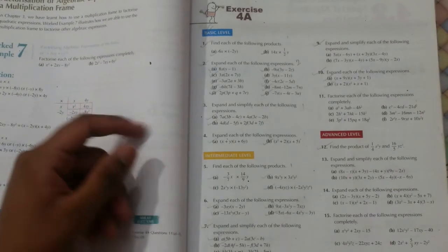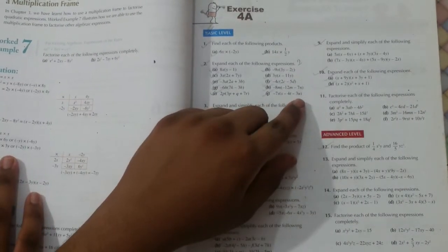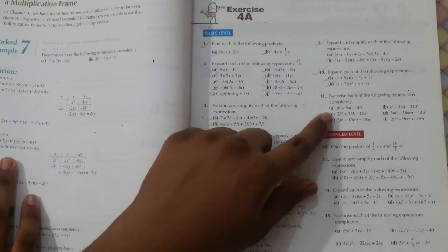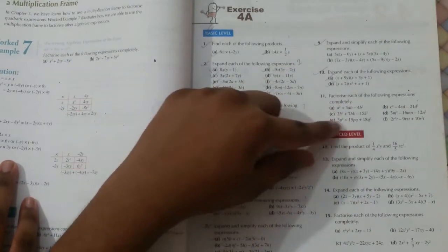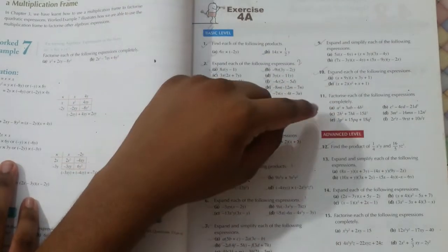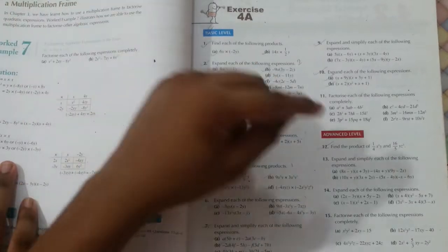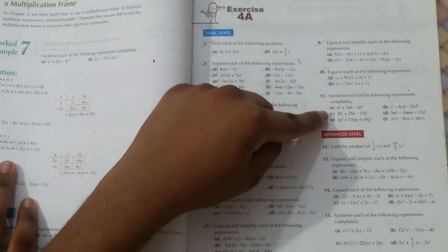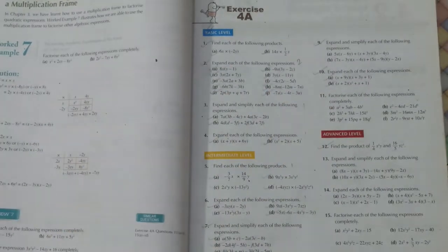In this video, we're going to solve exercise 4a, book 2, question number 11. It is related to factorization, as the question says: factorize each of the following expressions completely. This question contains 6 parts, and we simply need to follow the middle term breaking method to solve all these questions. So let's solve question number 11 without wasting any time.